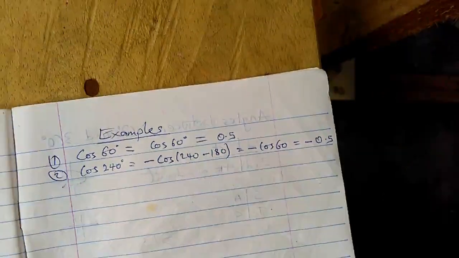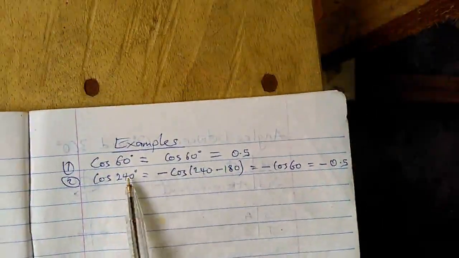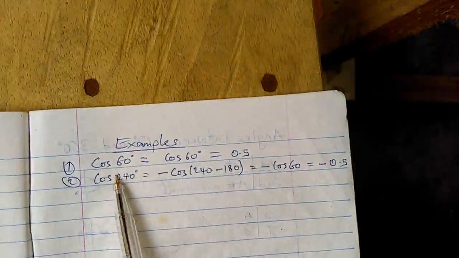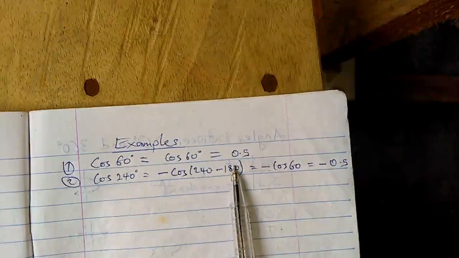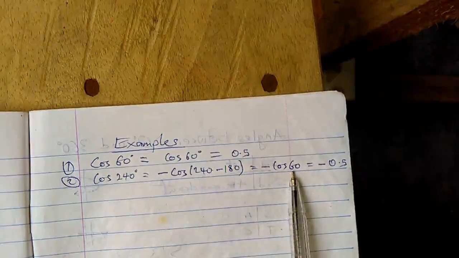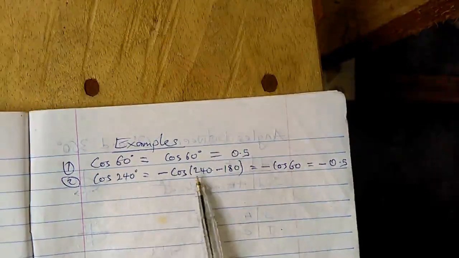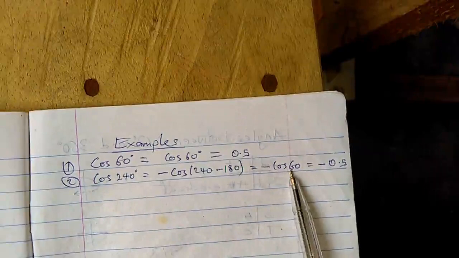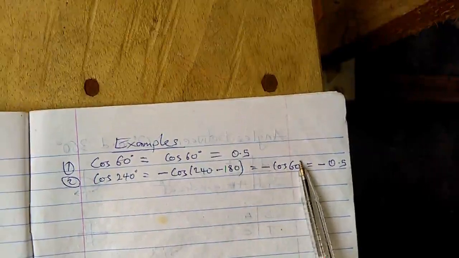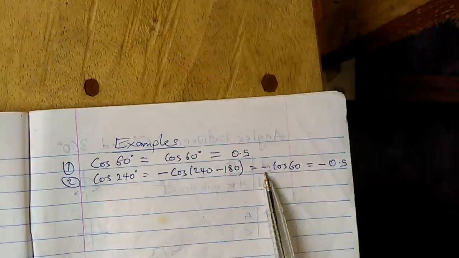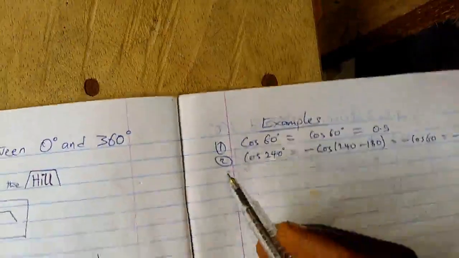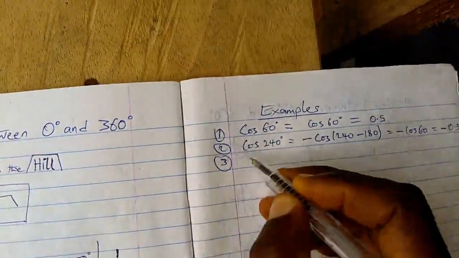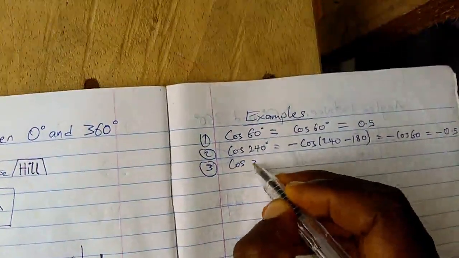Okay. That means all we need to do, whatever angle we are given, we will look at it in the view of the first quadrant. You know, in the first quadrant, you have angles between 0 and 90. So you simplify it until it looks like an angle in the first quadrant. But you have to introduce whether it is positive or negative. Then you can easily have your answer. All right, number 3. Cos 300.